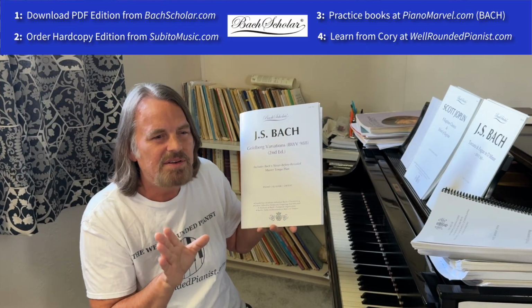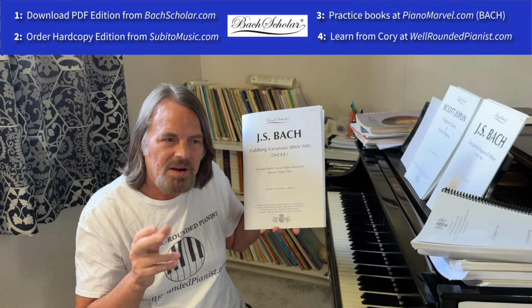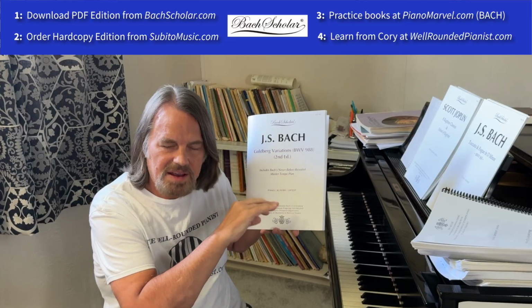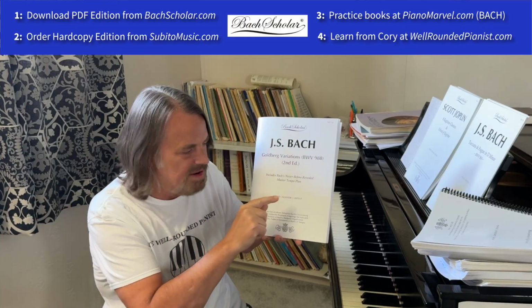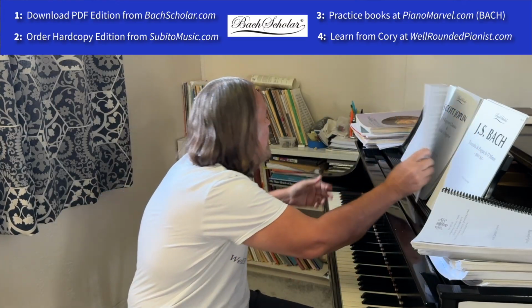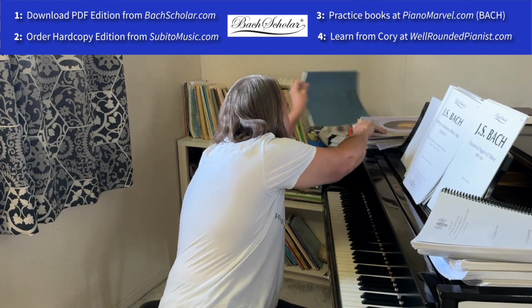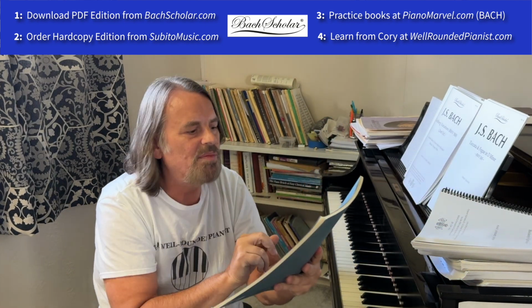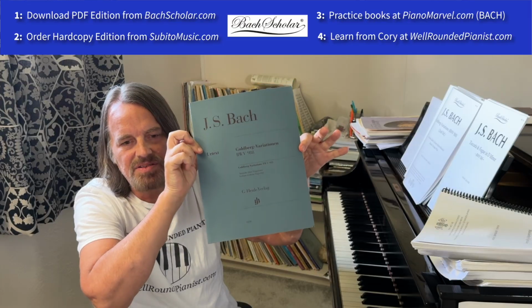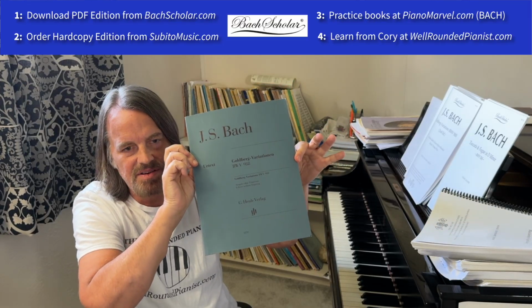I try to do that, although I do have some Urtexts where I don't say it literally. This is what you see in almost all of the very well-known Henle editions. Almost all of these are Urtext editions.